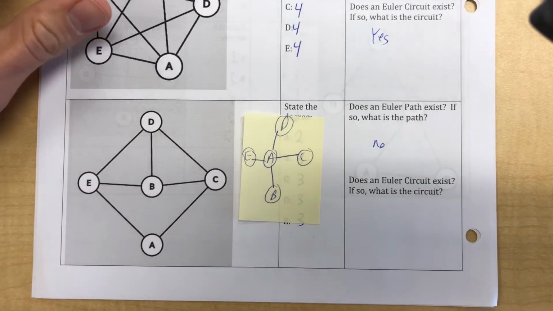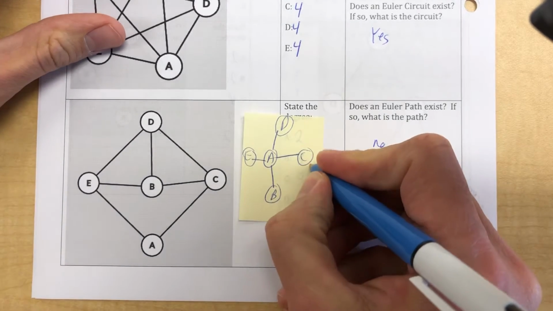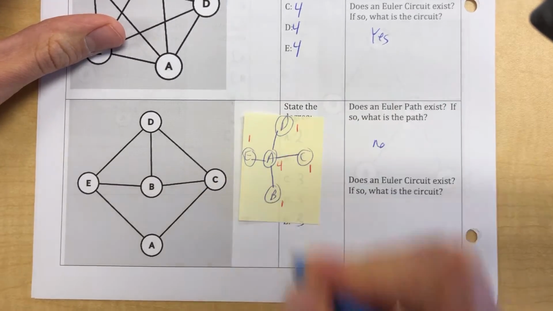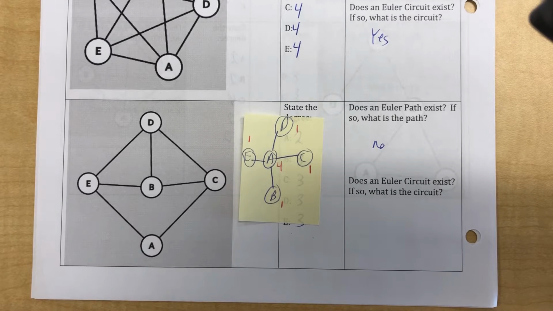Well, with no path and no circuit, I wonder what patterns we can find. This one has a degree of 1, that has a degree of 1, a degree of 1, a degree of 1, and a degree of 4. Well, let's look at that.